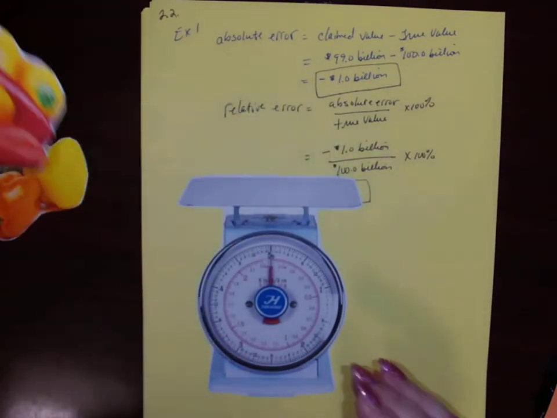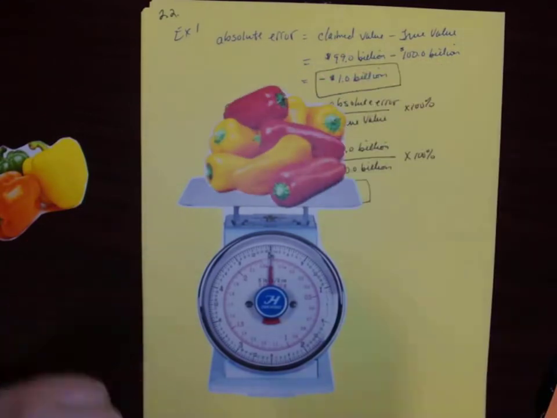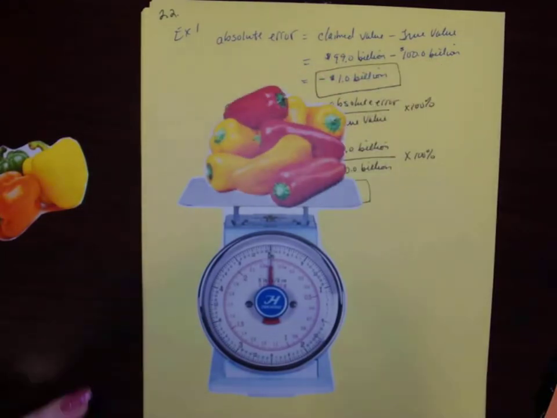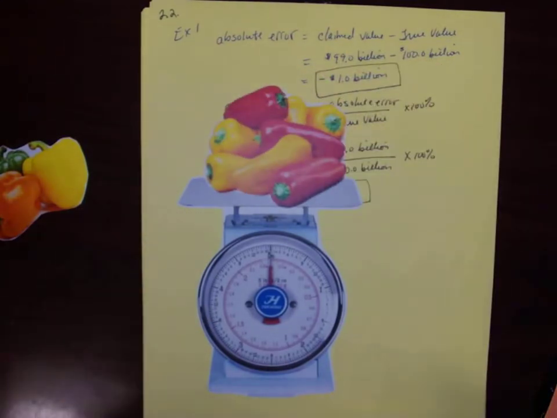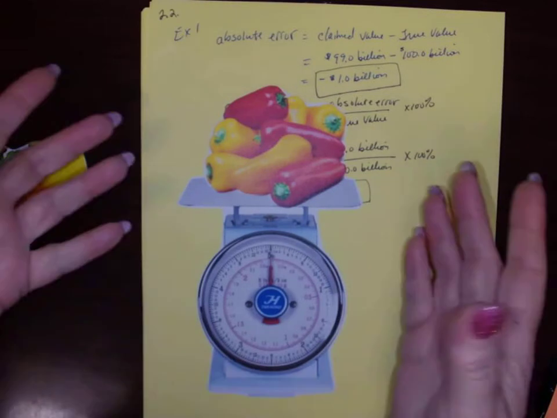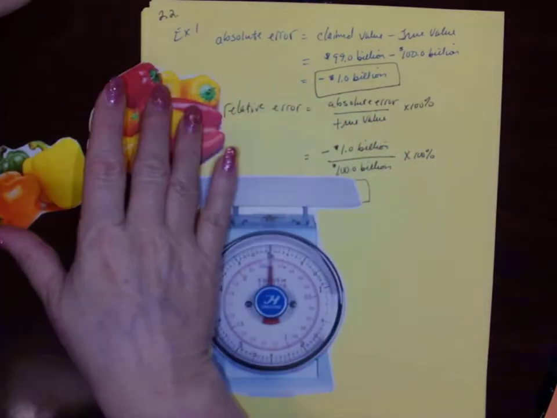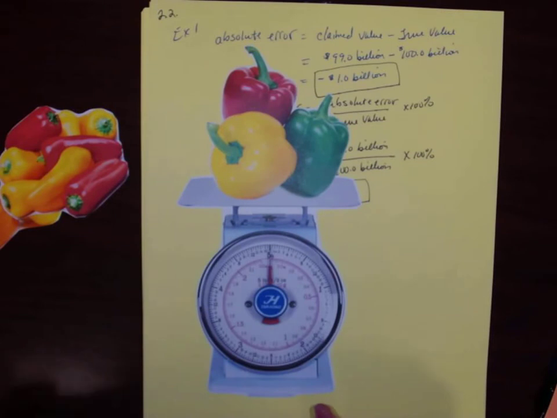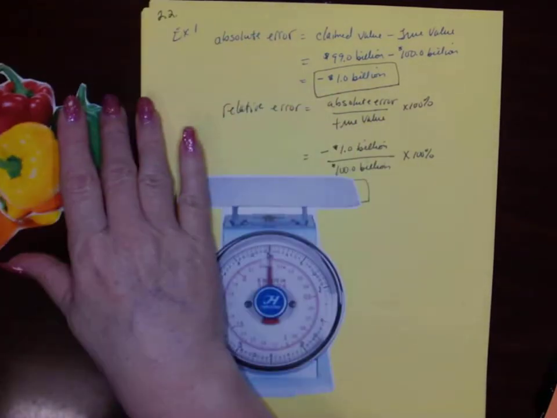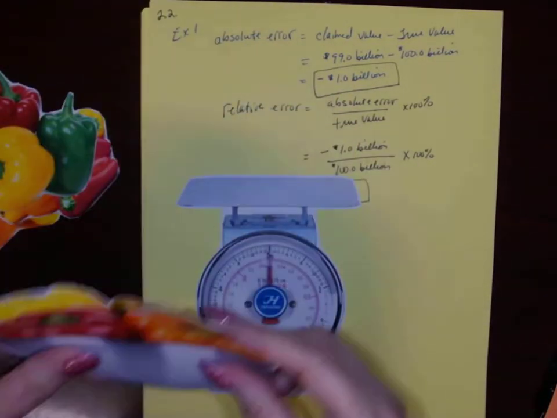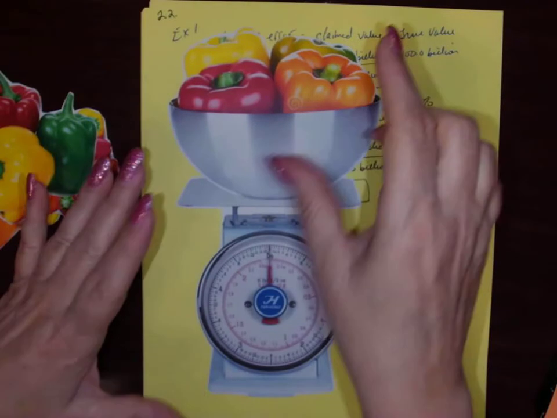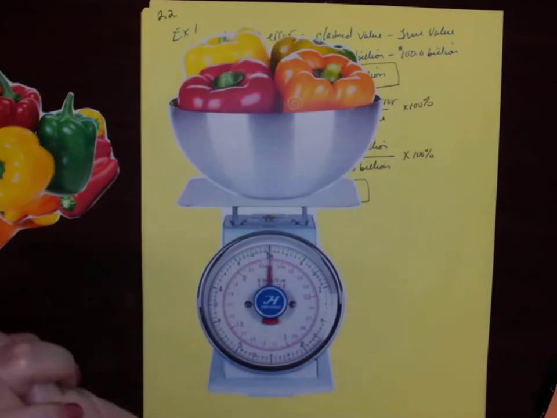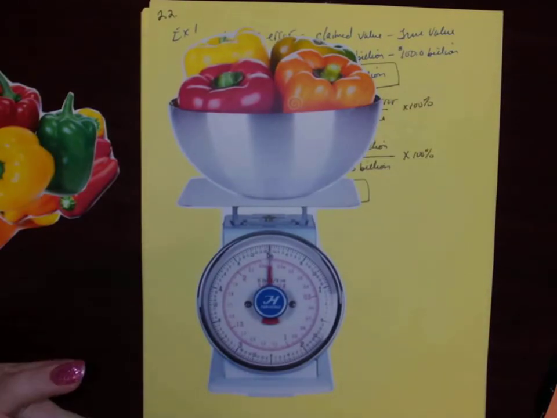Or I might have a whole bunch of bell peppers, and I want to do a whole group of bell peppers, and they're going to start rolling off the top, right? Or they just might kind of tip over, and they're a little rounded. So what I decided to do, so I didn't have to worry about that, is to put them in a bowl. Now, when I measured them, I had some that sound about the same, and I have one that's 500 grams.